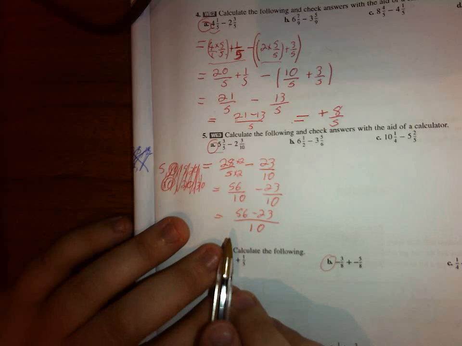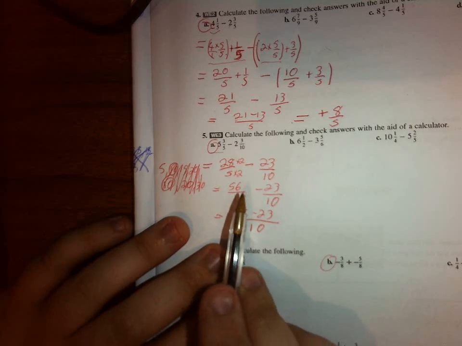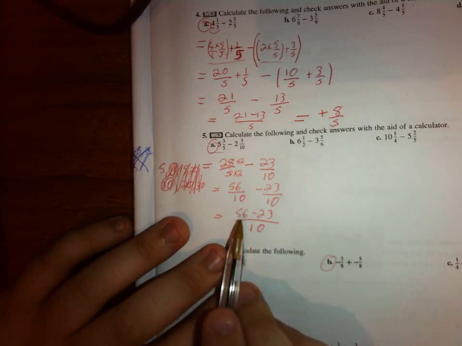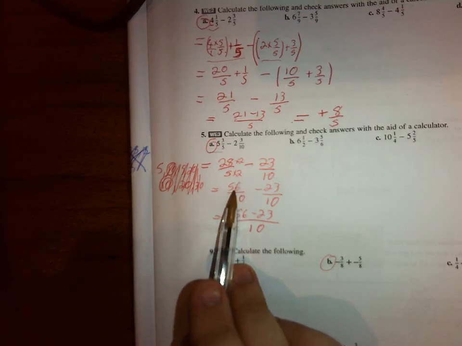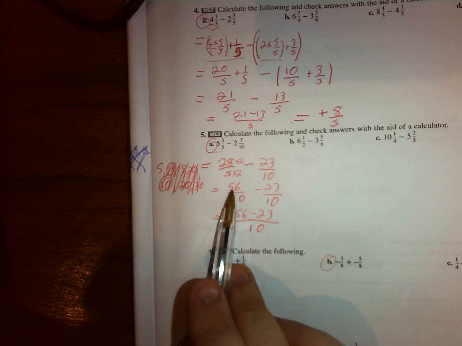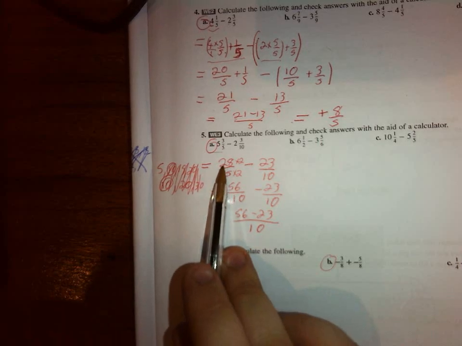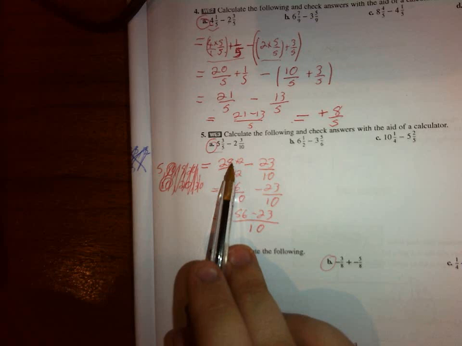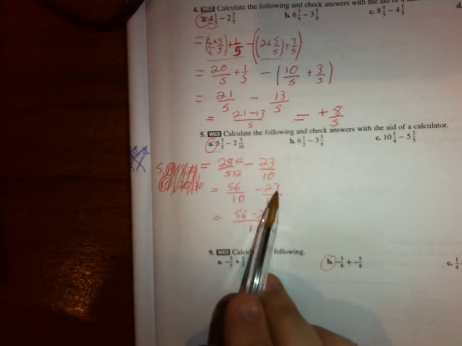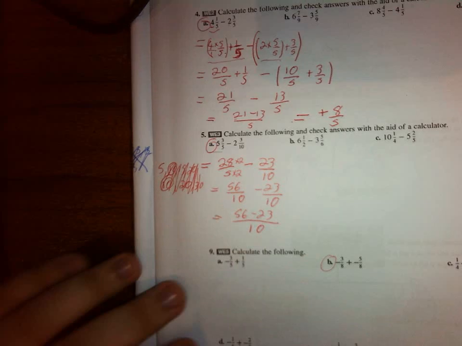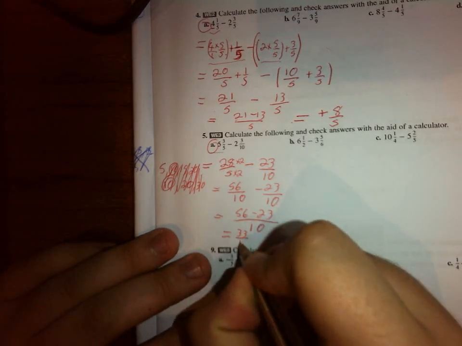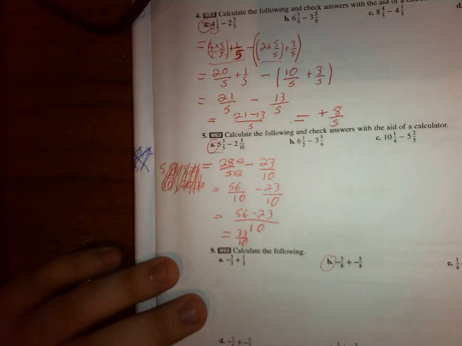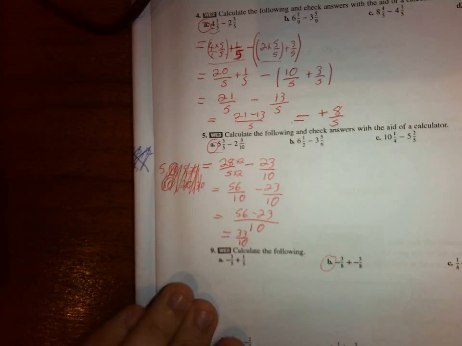Did I make a mistake? Let me just check. 28, so that's 25 and 25 is 50, plus 3 and 3, so that's 56. 56 take 23 gives you 33. Okay, so 33 over 10. Okay, and that's my answer for that.